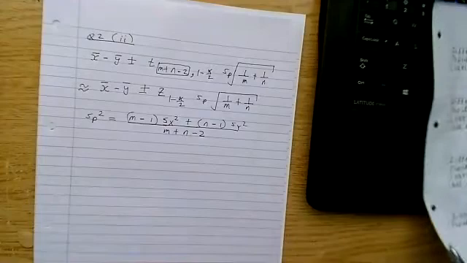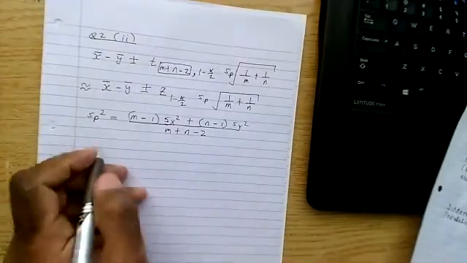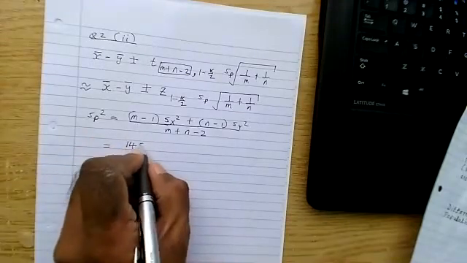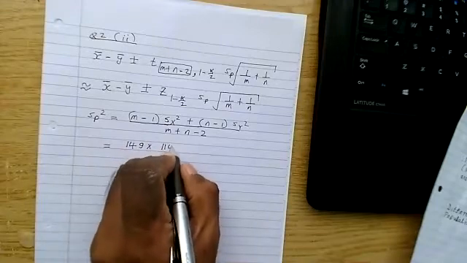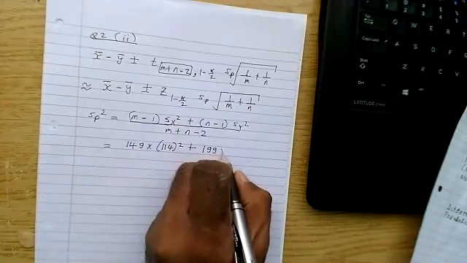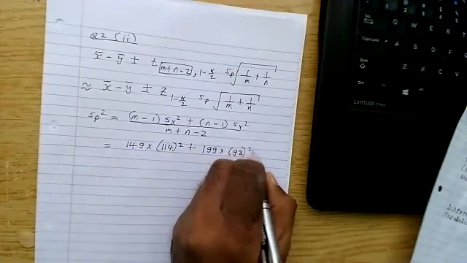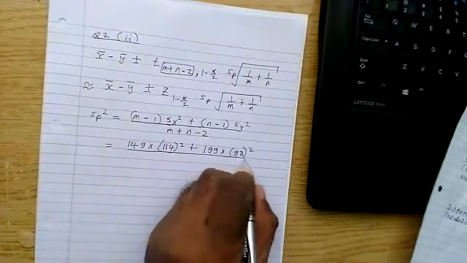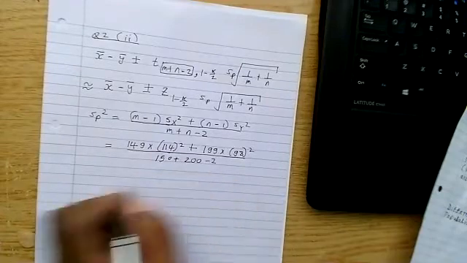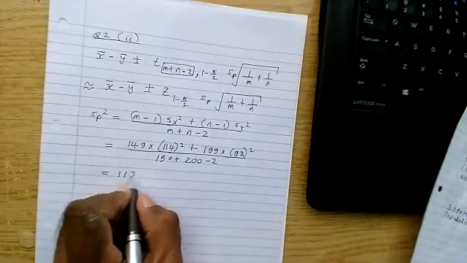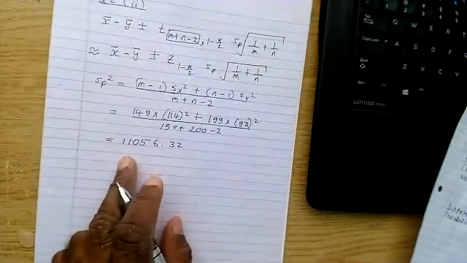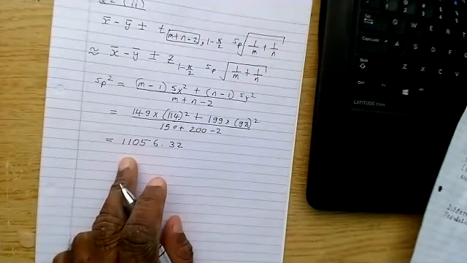If you work this out, m is 150, so this is 149 times 114 squared plus 199 times 98 squared divided by 150 plus 200 minus 2. Now, if you work this out, this will be 11056.32. So this is the pooled sample variance.